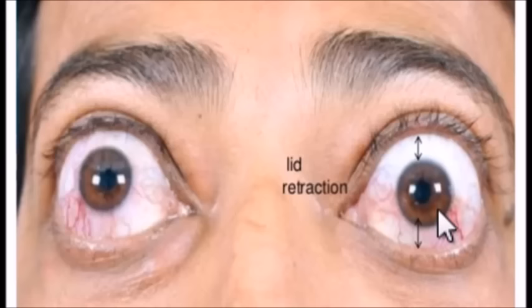When the patient looks downwards, the upper eyelid doesn't fall to cover the eyeball, it lags behind, and this lid lag is called von Graefe's sign.